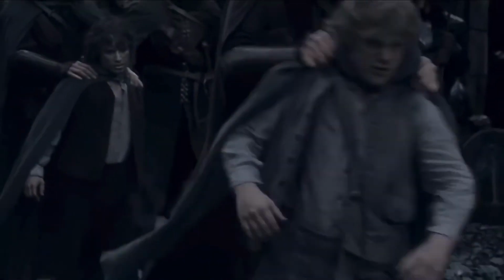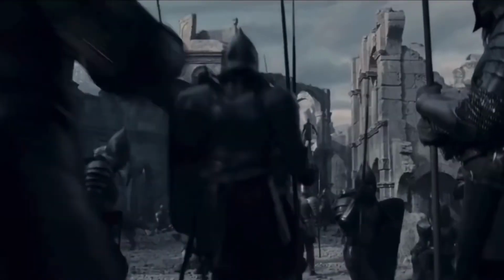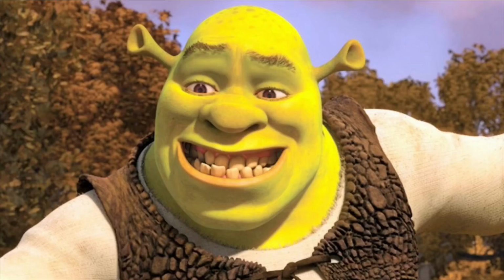This story device is the framework of many famous stories, from Frodo in The Lord of the Rings to Luke and Anakin in Star Wars. Even Shrek follows the hero's journey.